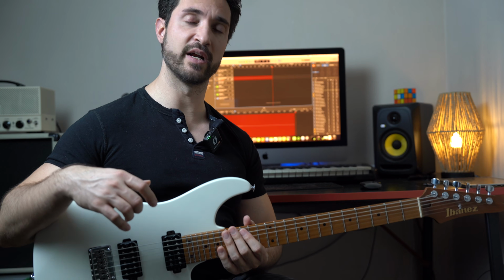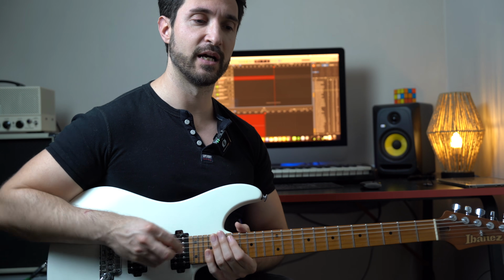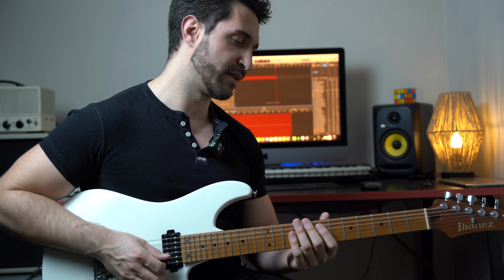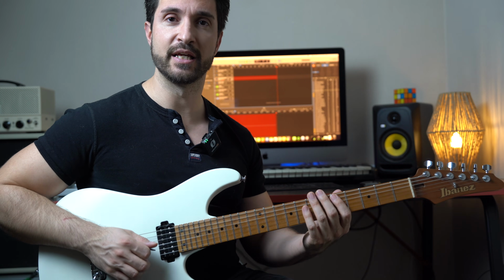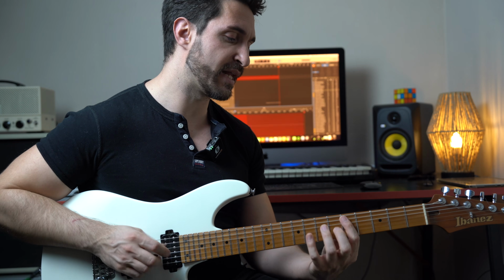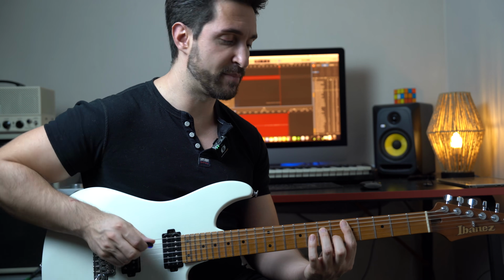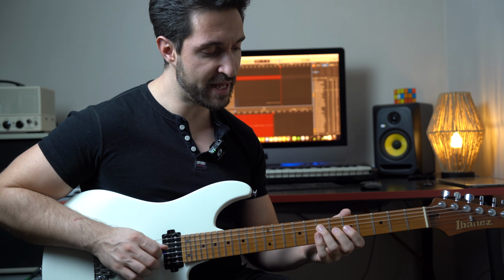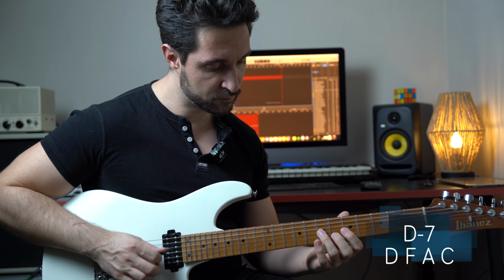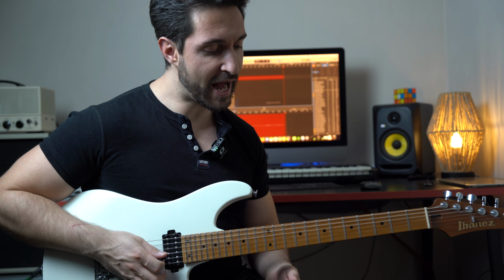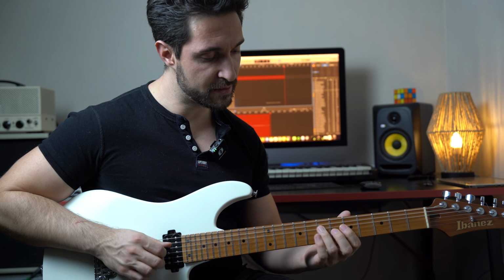Very simple, very beautiful. The point is that we can actually play our solos by spelling the chords and by spelling each note, each chord tone. So, for example, if I play D minor 7, I can play D, F, A, and C. And when I am on A 7th, I can play A, C sharp, E, and natural G.